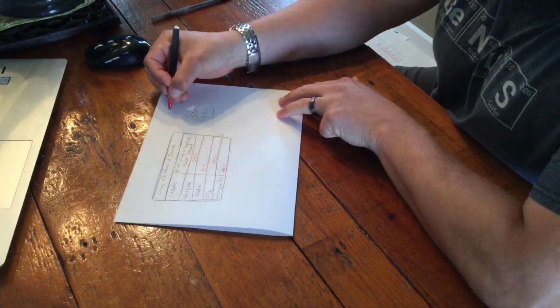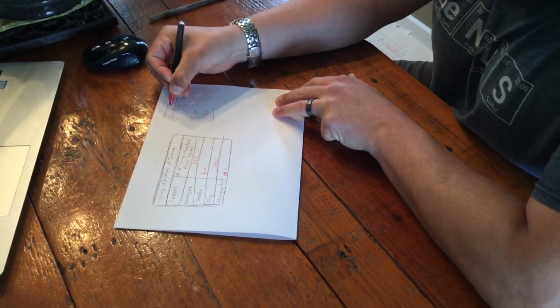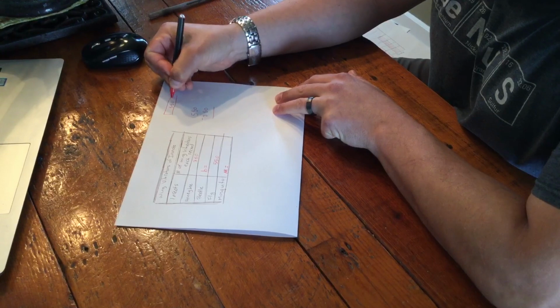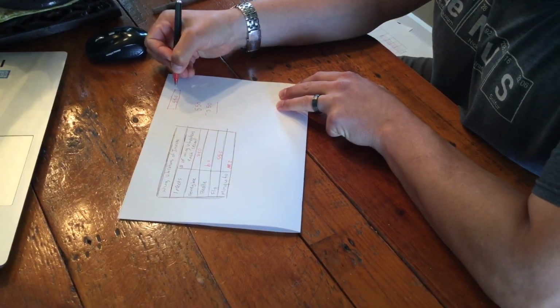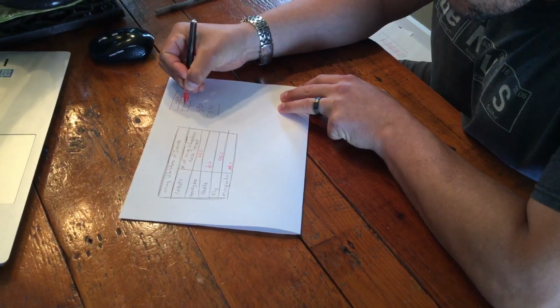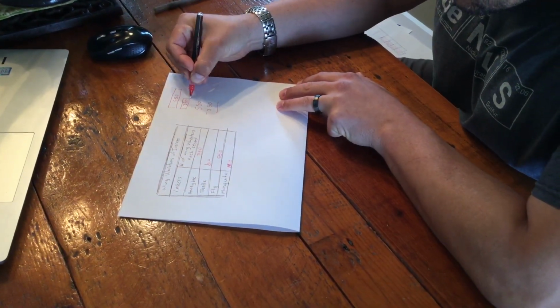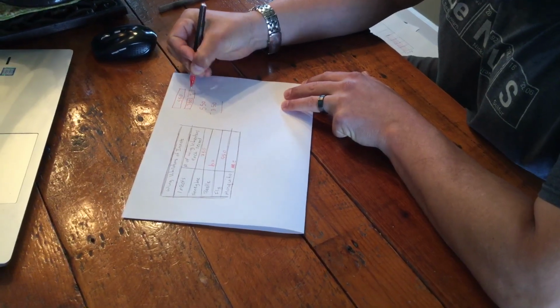Now, if I used a tape diagram to represent this, 550 represents the fly, 350 represents the honeybee. What I need to find out is this difference in here.